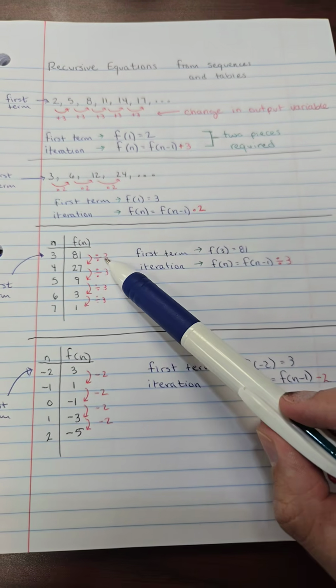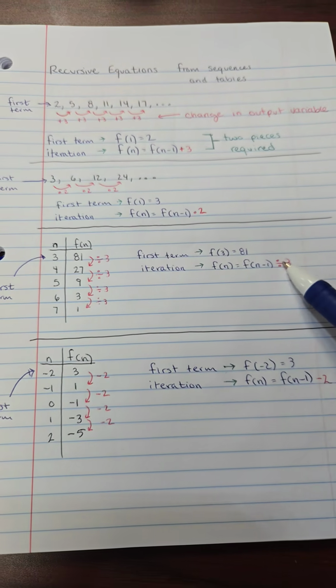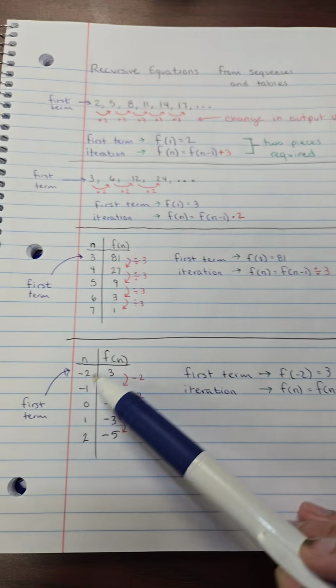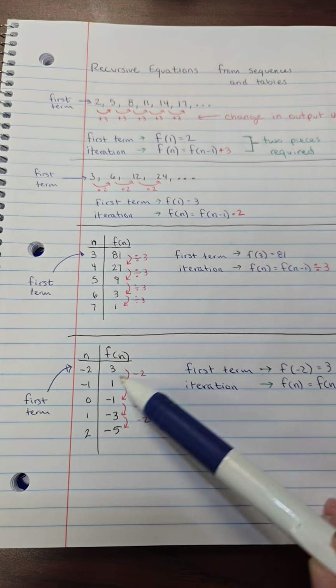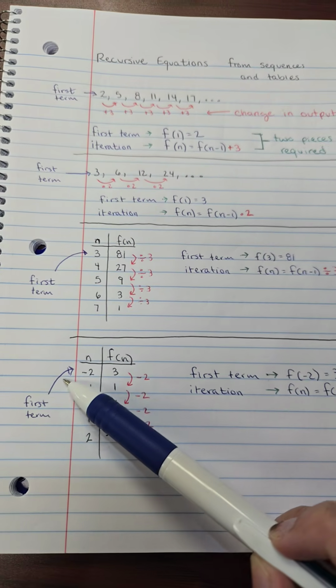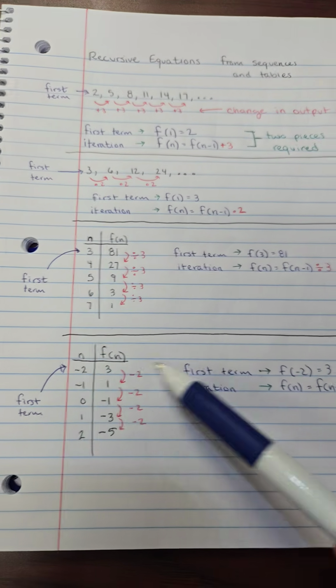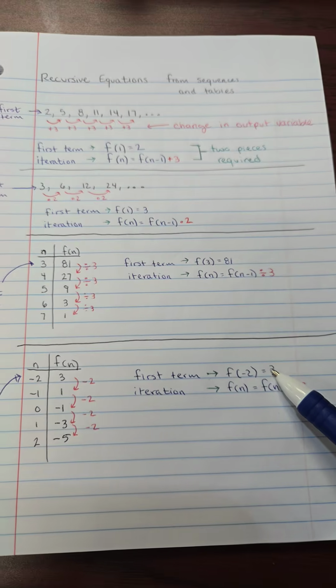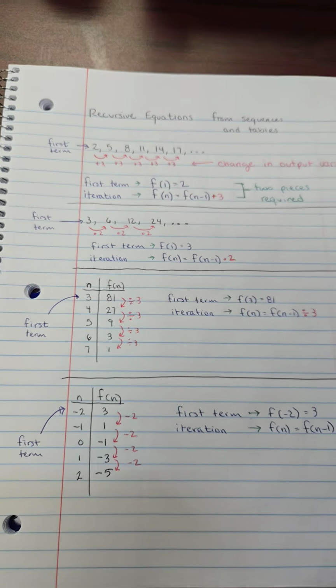Okay. We also see it's dividing by 3 as we go, so that's the change there. Okay, and here's another one. We see it's subtracting by 2. That shows up over here as a minus 2, and the first term is n equals negative 2 and f of n equals 3, so we write f of negative 2 equals 3. And that's how you write recursive equations.